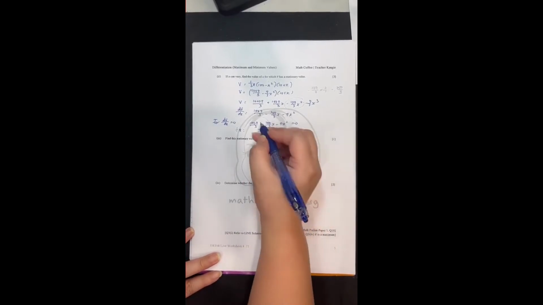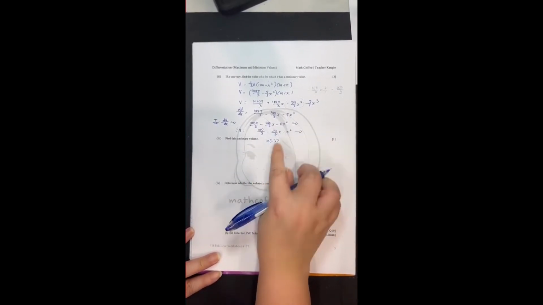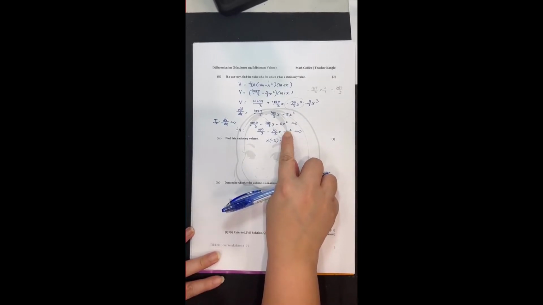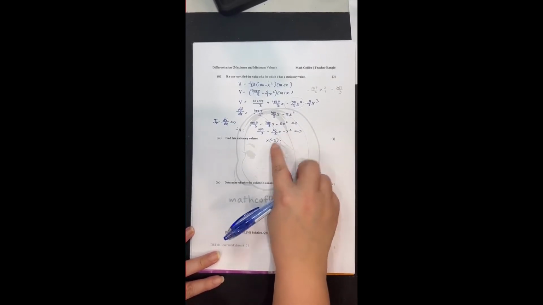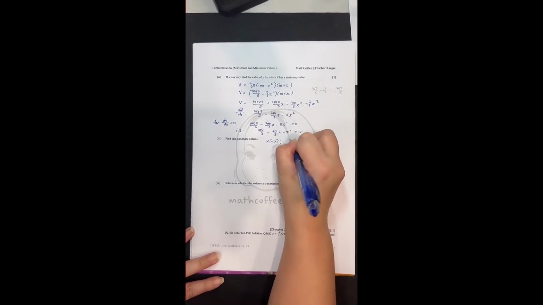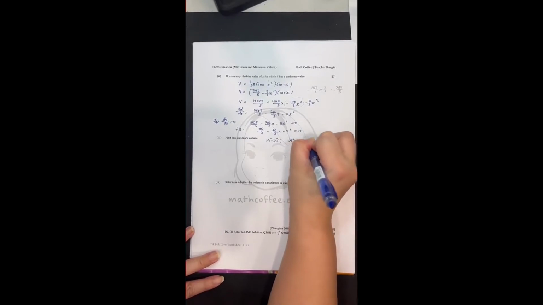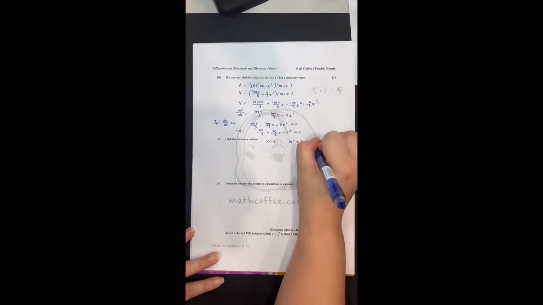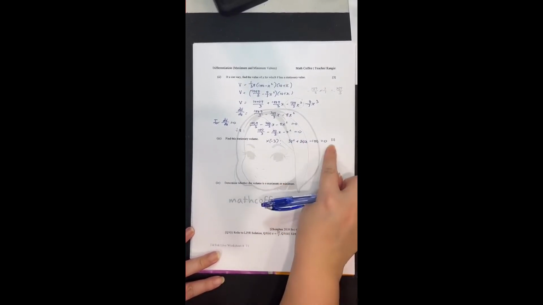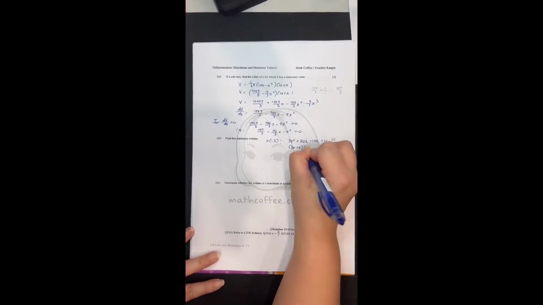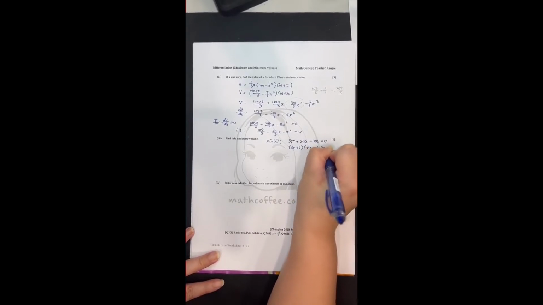Now I'm going to multiply by −3 throughout because I want to have positive here. So negative x² times −3, I get 3x². This one I get plus 20x, and I will get minus 100 equals 0. With this, factorize: (3x − 10)(x + 10) equals 0.